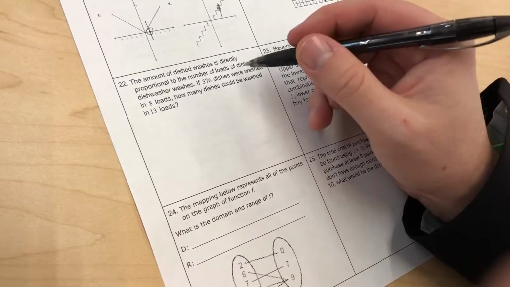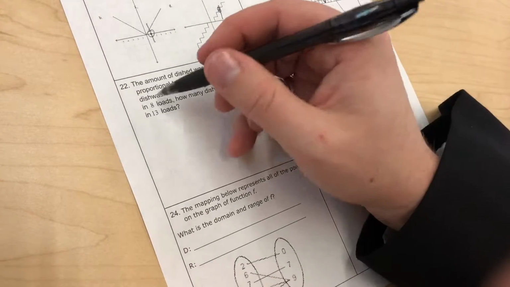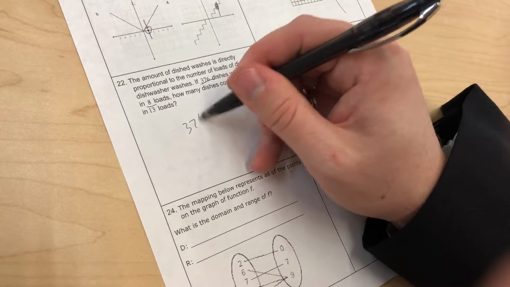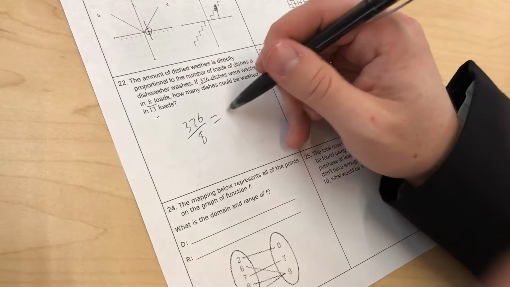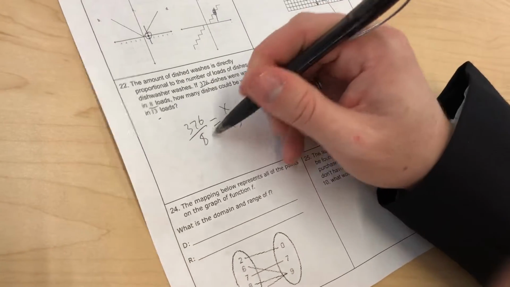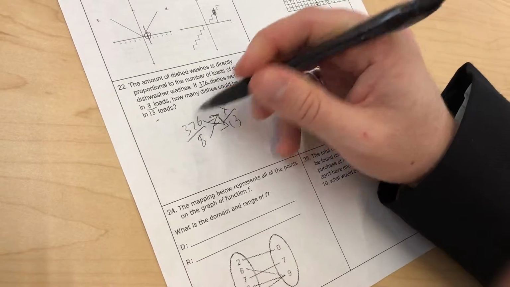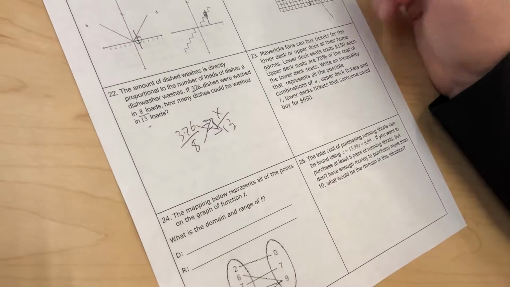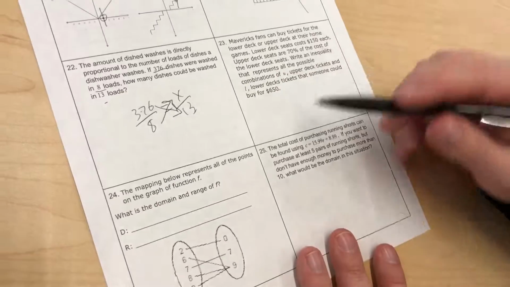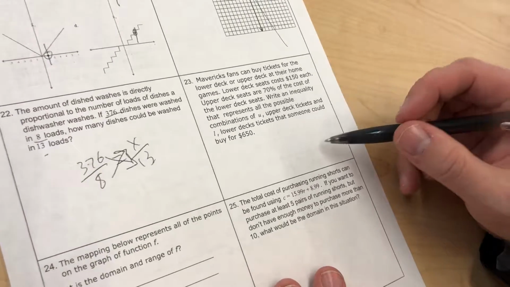This one is proportionality. If 376 dishes and 8 loads, that's 376 over 8, and that's equal to how many dishes in 13? X over 13. You take 376, you multiply by 13, and then you're going to divide that by 8 to get your final answer there.